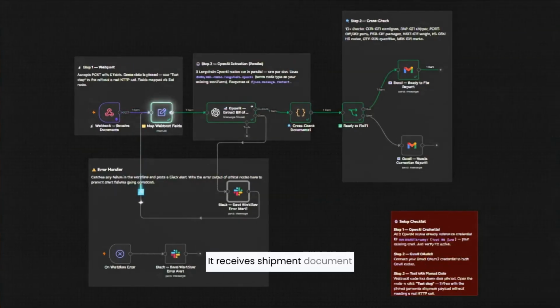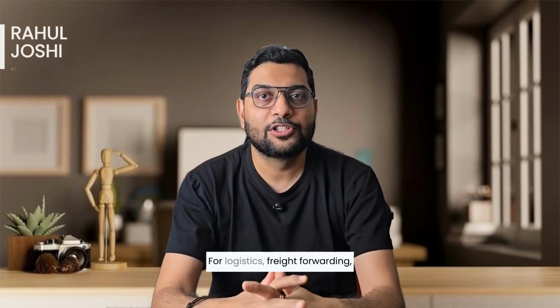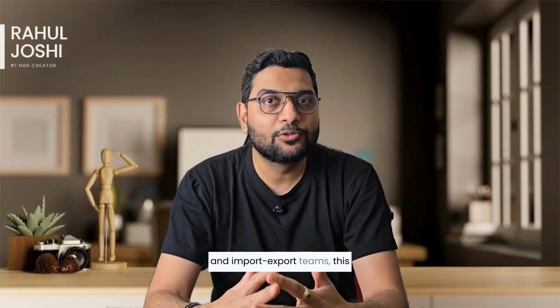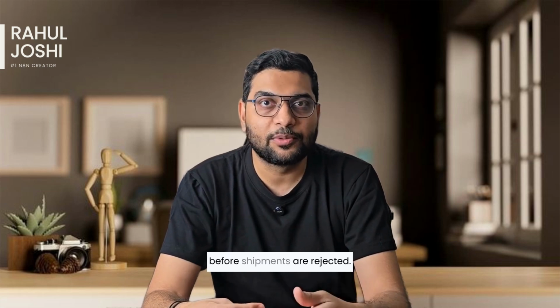It receives shipment document data through a webhook, maps the invoice, packing list, and bill of lading fields, uses GPT-4o mini to extract structured customs data, cross-checks the documents for mismatches, and sends either a ready-to-file report or a correction required report through Gmail. For logistics, freight forwarding, and import-export teams, this means fewer manual checks, faster document validation, and fewer customs filing errors before shipments are rejected.